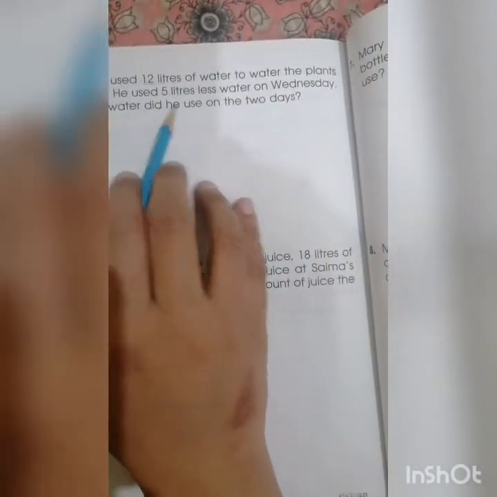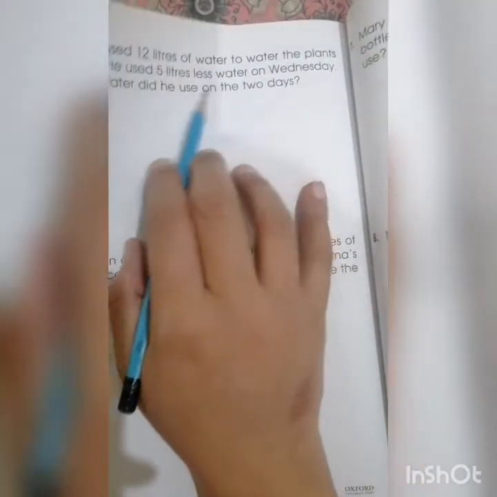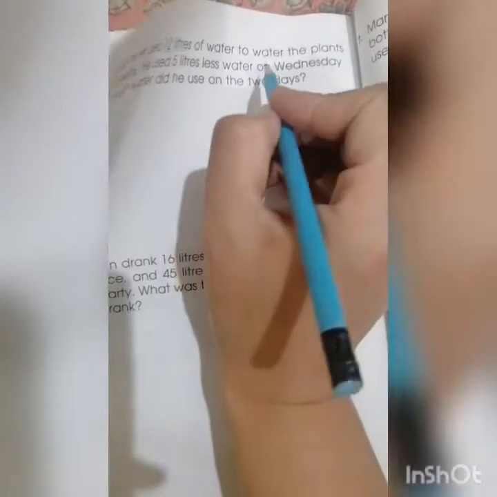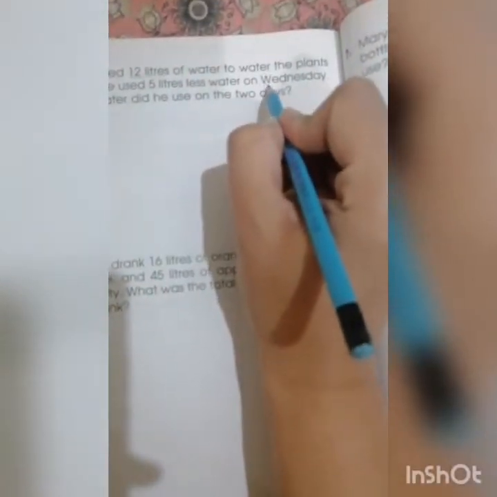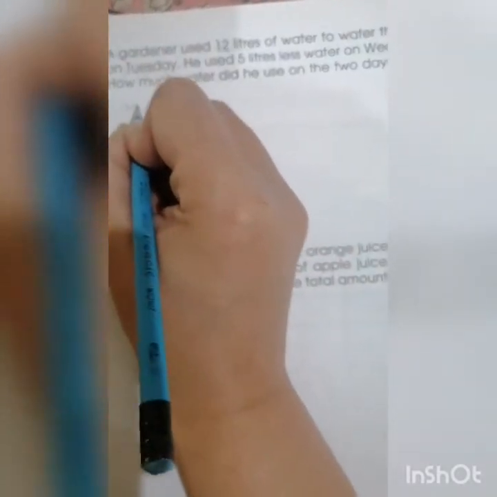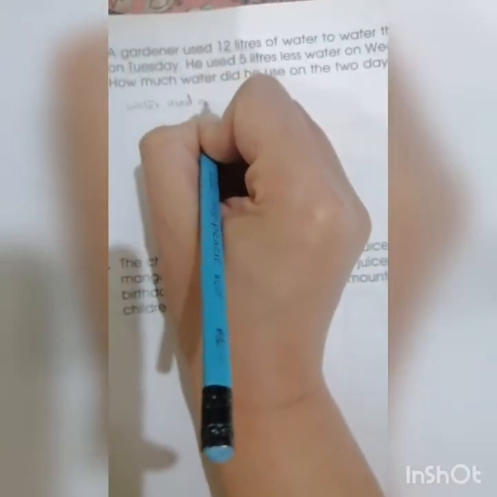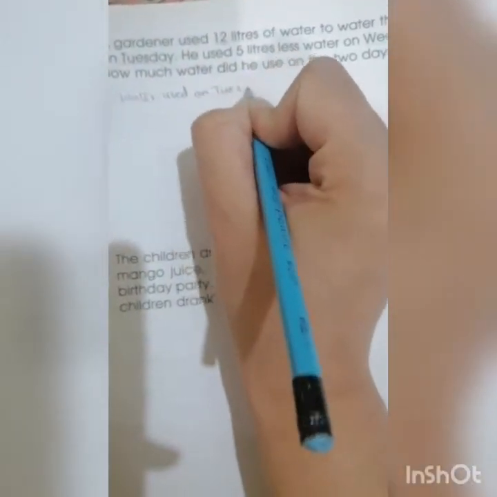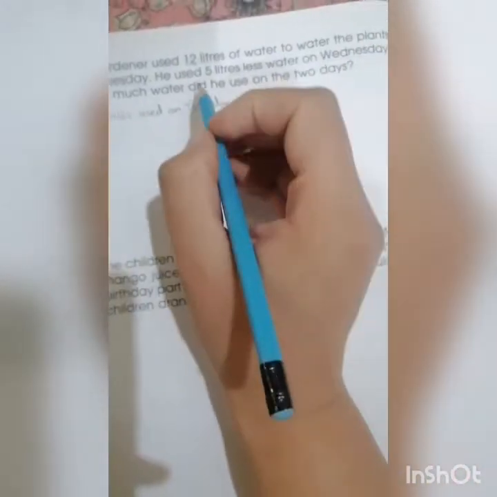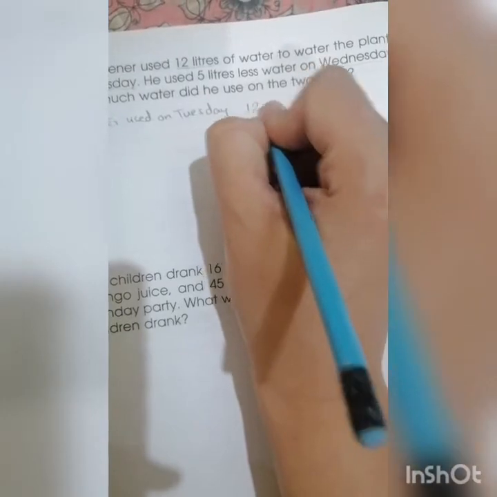How much water did he use on the 2 days? Before we actually do how much water did he use, we have to find out how much water did he use on Wednesday. So let's write like this. Water used on Tuesday. It was how many liter, guys? Yes, it was 12 liters. So we'll write 12 and L for liters.